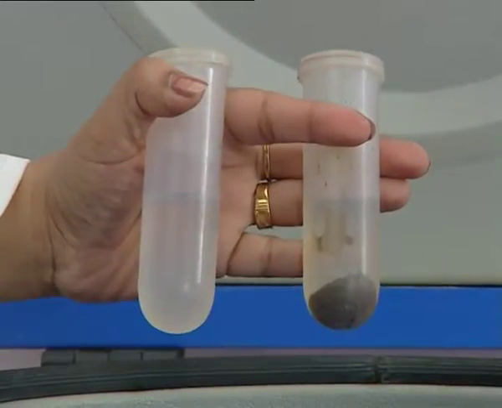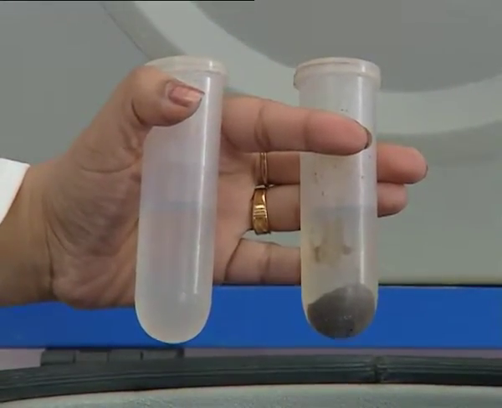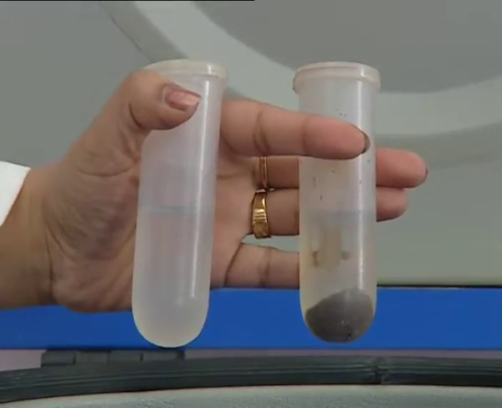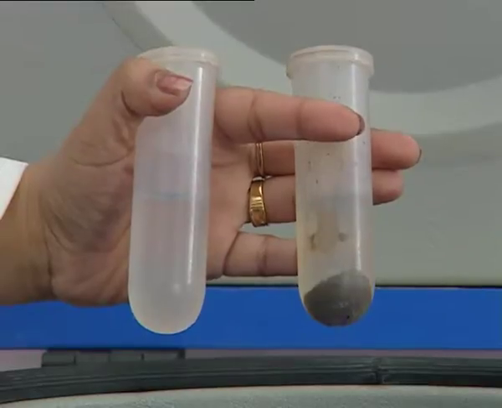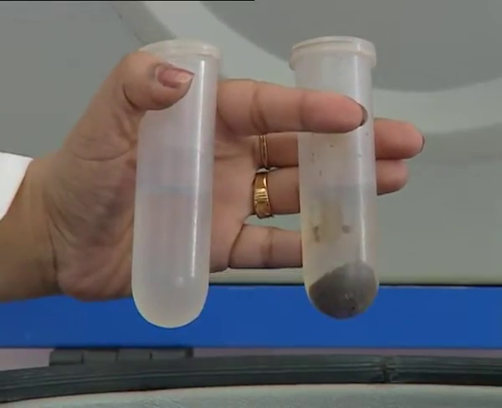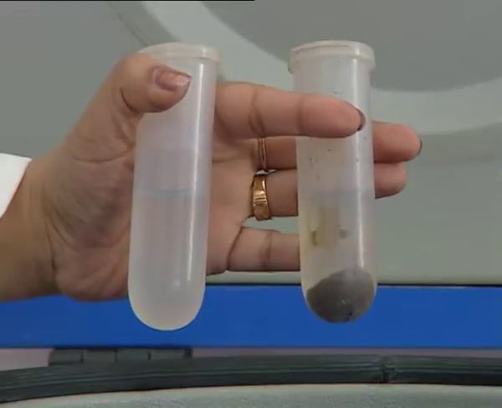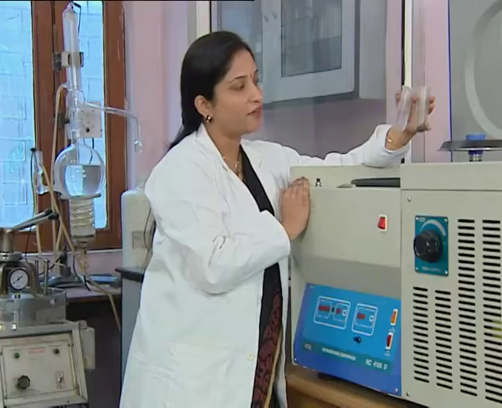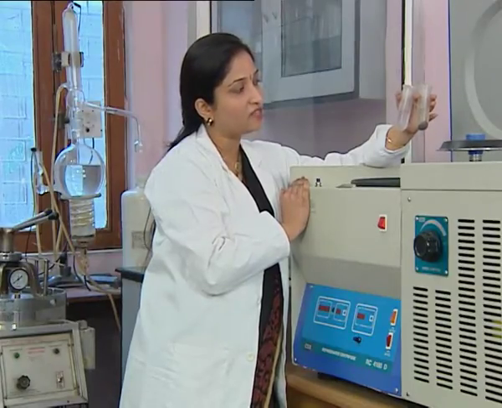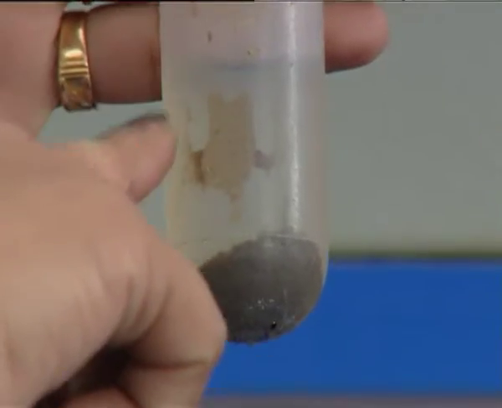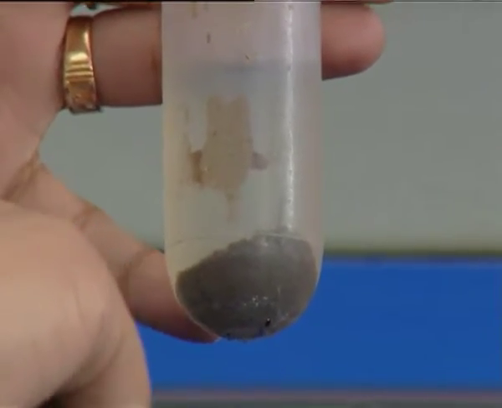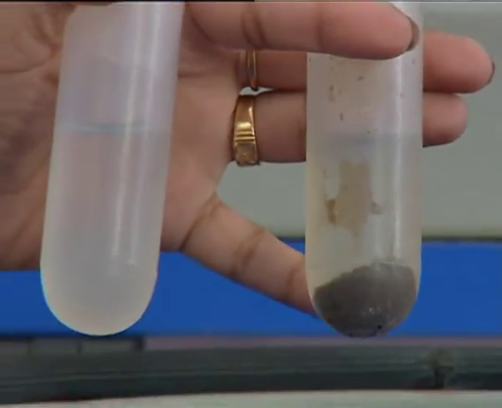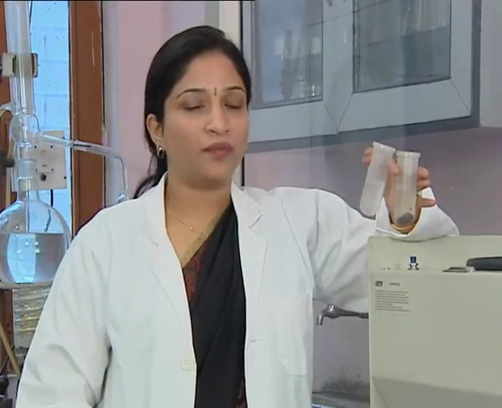You can very clearly see that in these samples, the solid particles, that is the particles which are denser, have settled down, and you can very clearly see a clear solution in the centrifuge tube. The heavier dense particles which settle down form the pellet, and the clear remaining solution is known as the supernatant. So the conclusion of the experiment is, when a cell homogenate undergoes centrifugation, it gets separated into two components, that is pellet and supernatant.